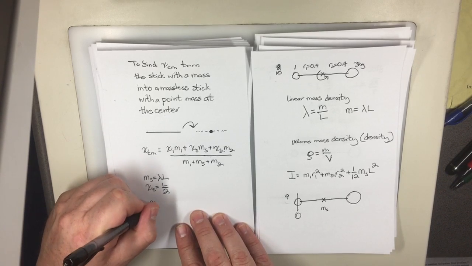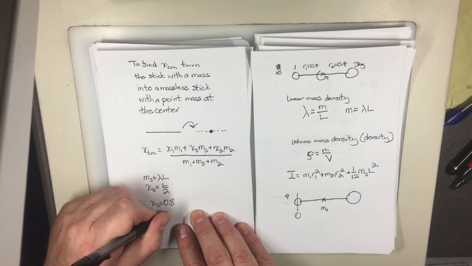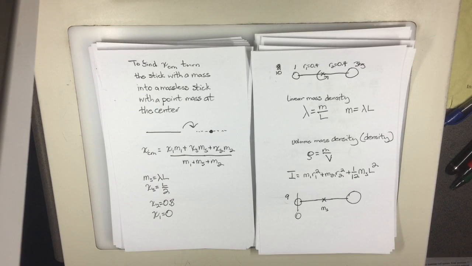And then x2 is 0.8, x1 is 0. And so you can figure out the center of mass.